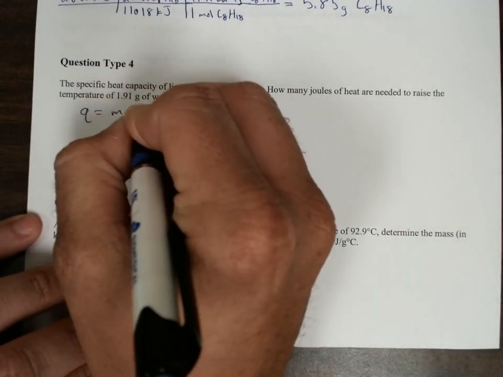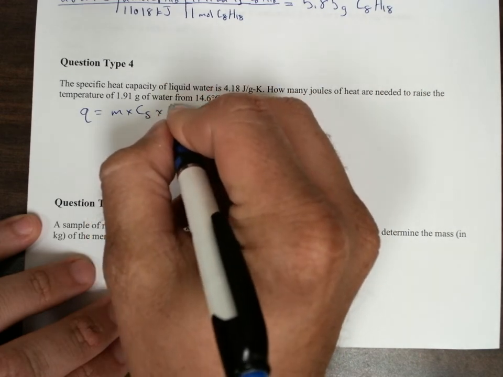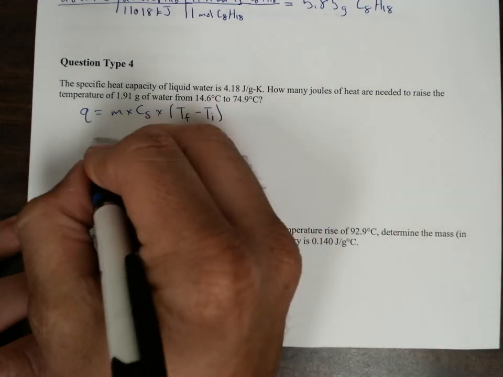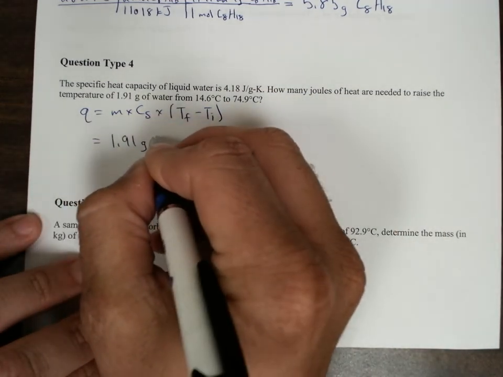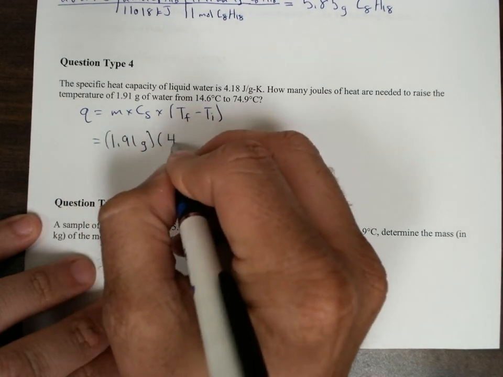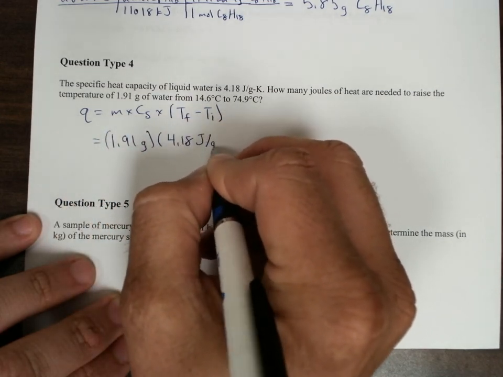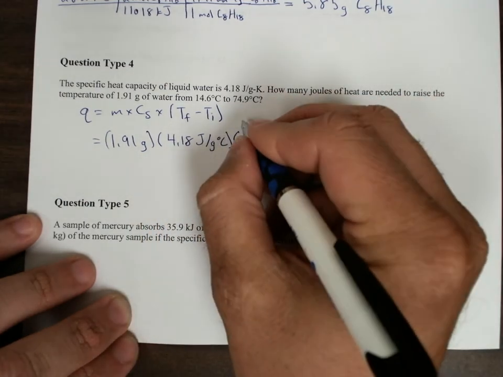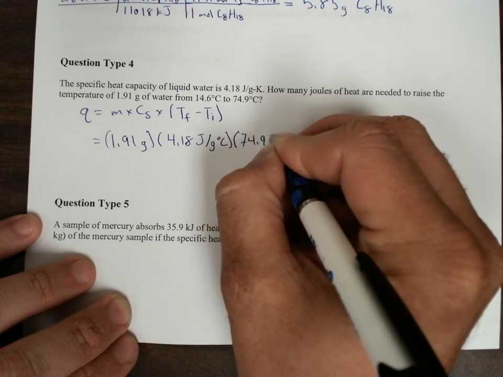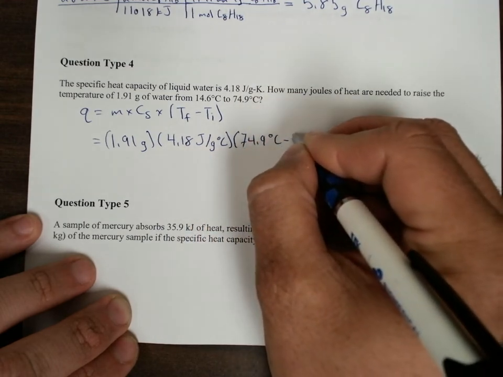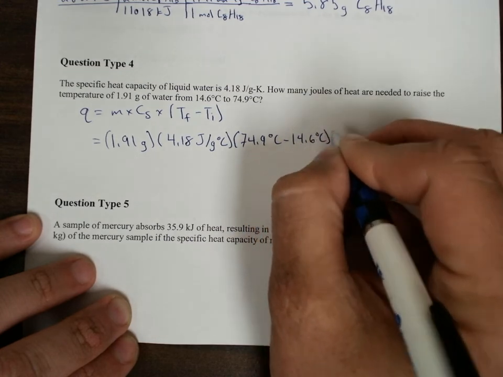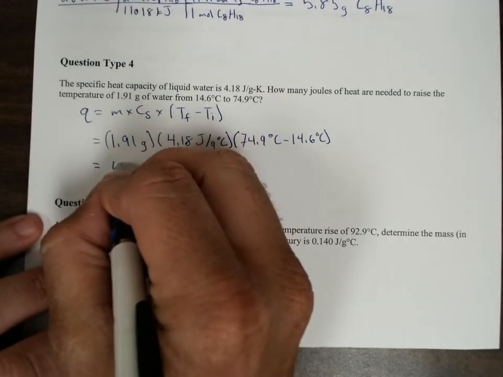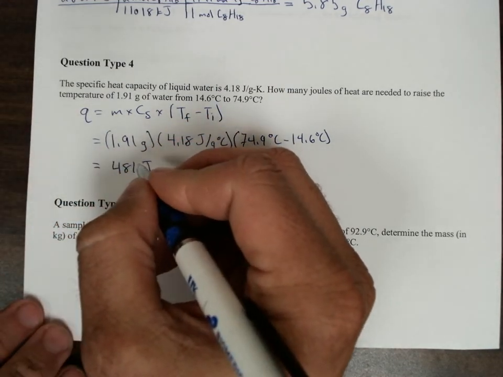Q equals m times C sub s, the specific heat, times the change in temperature, which is T final minus T initial. Here, we know it's 1.91 grams of water times the specific heat, which is 4.18 joules per gram degree Celsius, times the change in temperature. Our final temperature is 74.9 degrees Celsius, and our initial temperature is 14.6 degrees Celsius. Therefore, when we plug and chug this into our equation, we should get 4.81 joules of energy on the calculator.